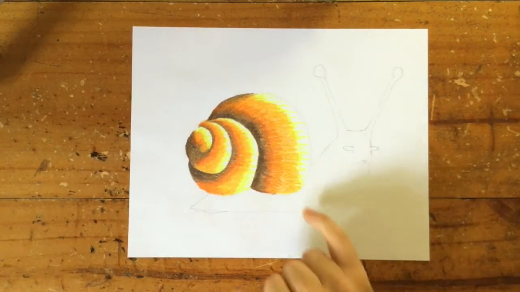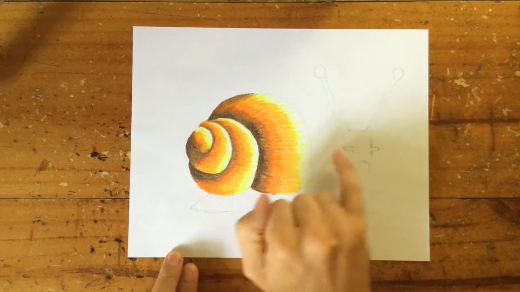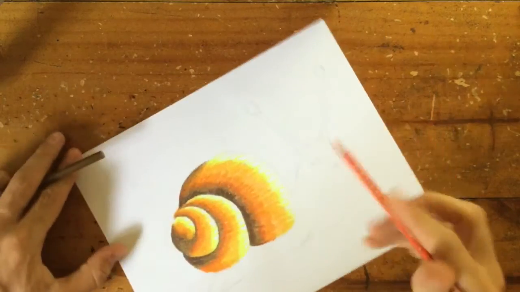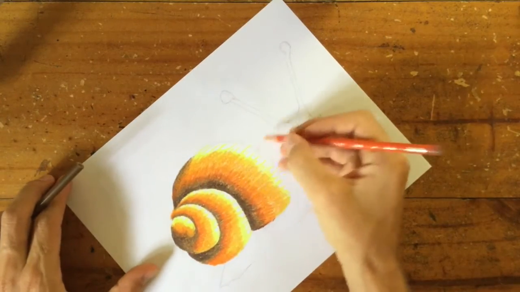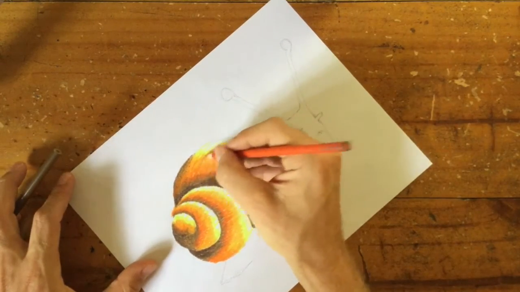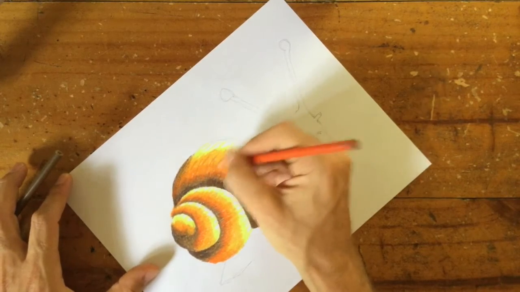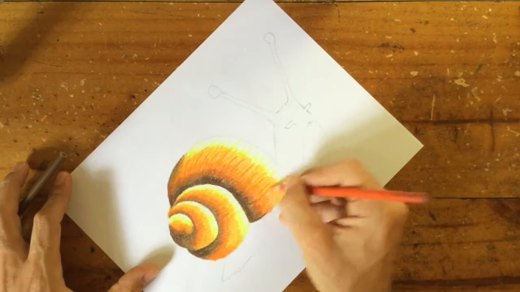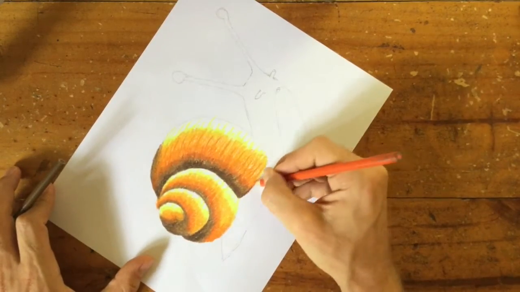Now, in the same way that we did these yellow lines extending into the white, with each colour we're going to extend some lines into the colour next to it. So I have this darker orange that's going to extend into the lighter orange, right? Just like that.